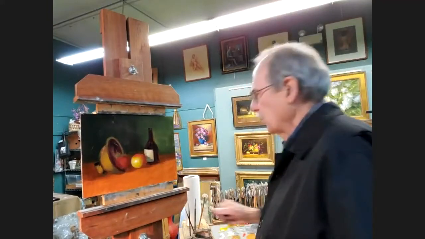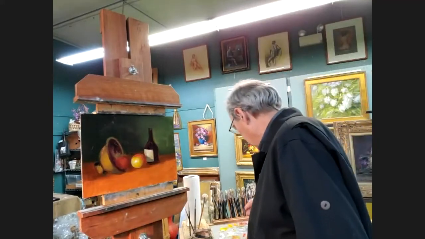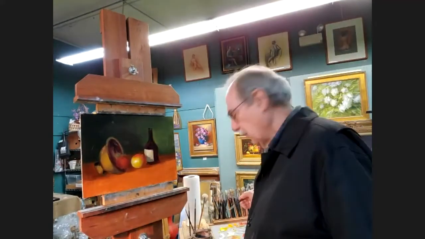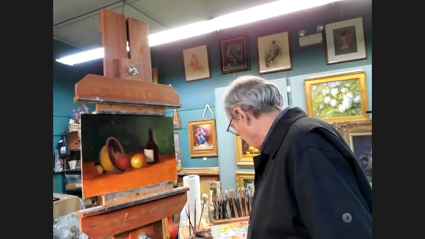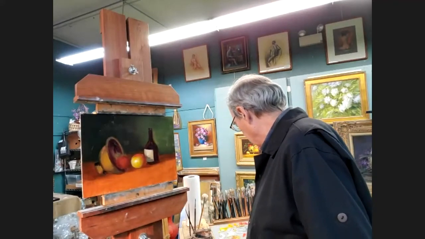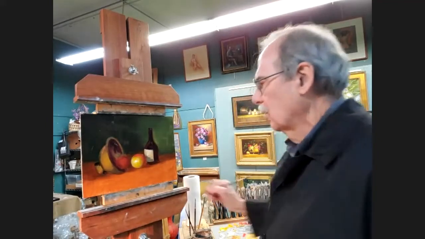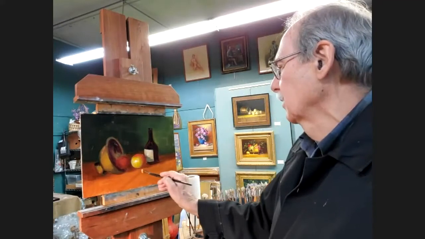So let's put some light right here on the table. I have some more yellow ochre, some yellow tea. Maybe a little orange, and I'll get the light for it.